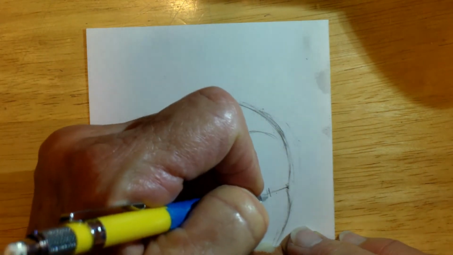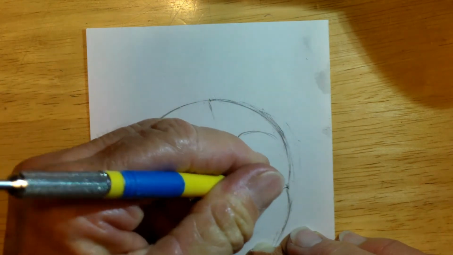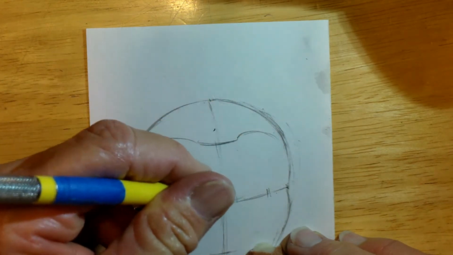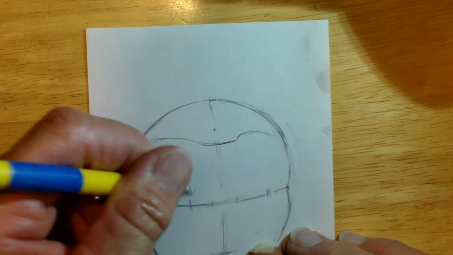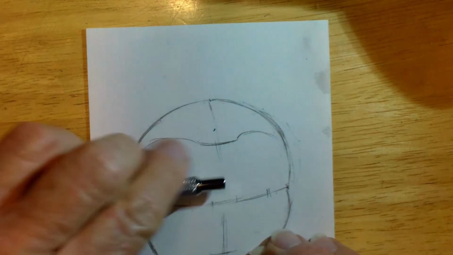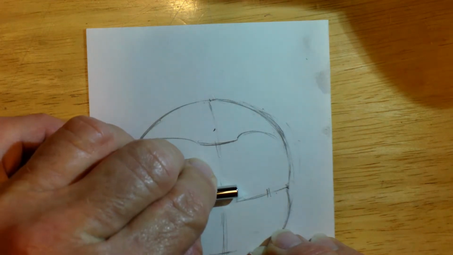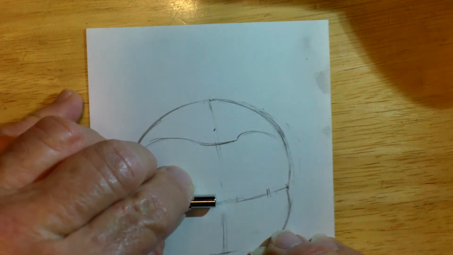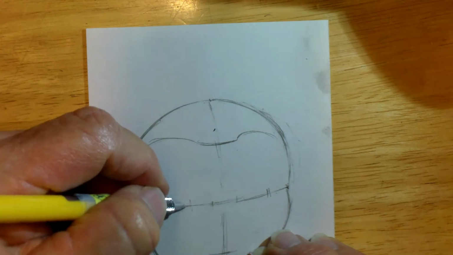This is a little wide. Let's just lighten and tighten up these lines a little bit. And over here a little bit more.